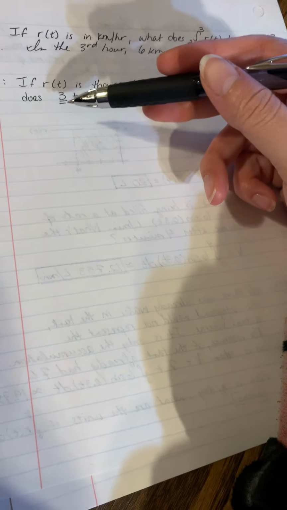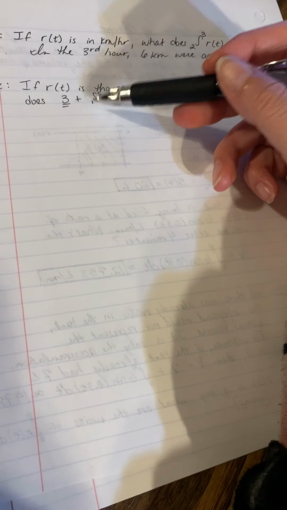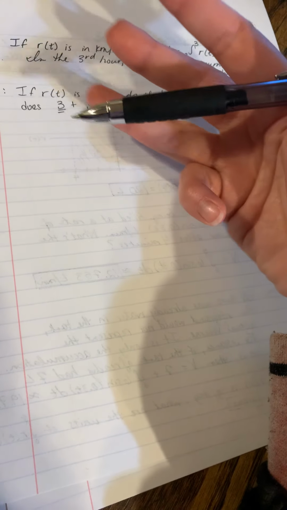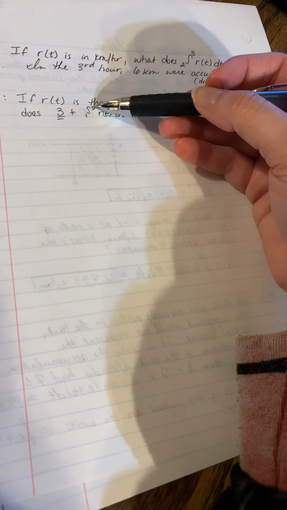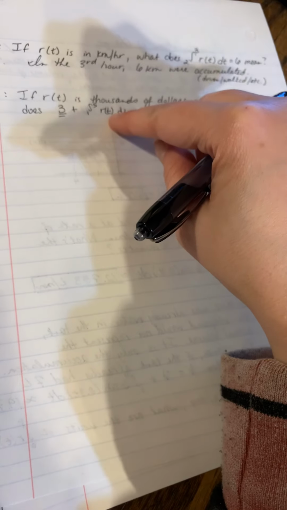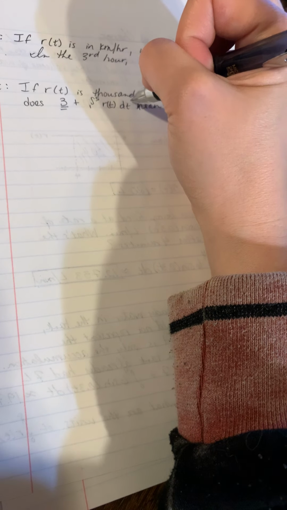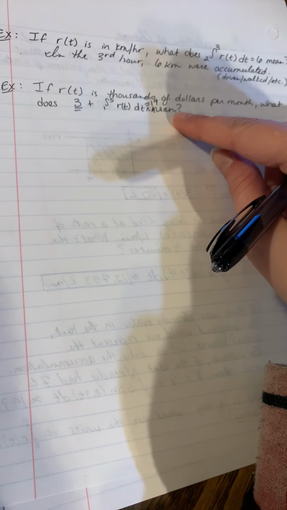Okay, what does this mean right here? That is that we started with $3,000. And then in months 1 to 2, 2 to 3, 3 to 4, 4 to 5, in the next 4 months, so between months 1 and 5, then it accumulated what? Oh, oops, I forgot that. Equals 19. Sorry. If you're writing in pencil, erase and write that.